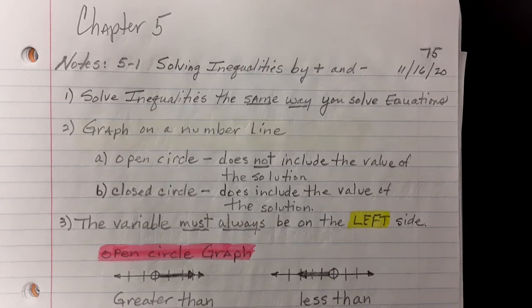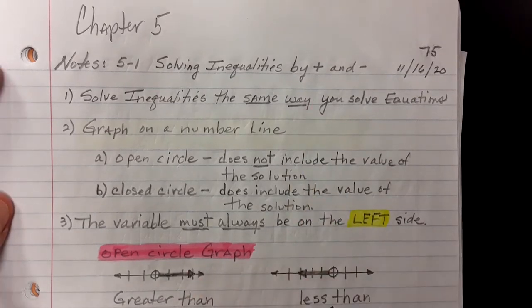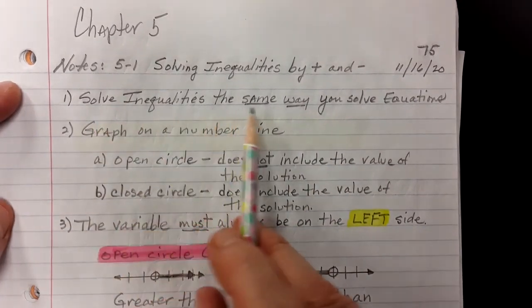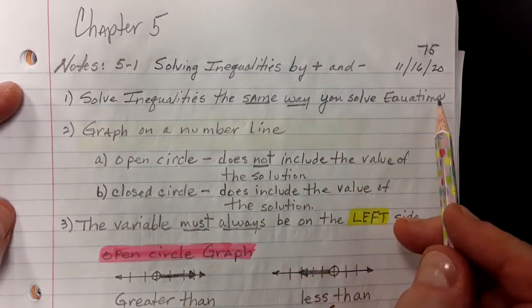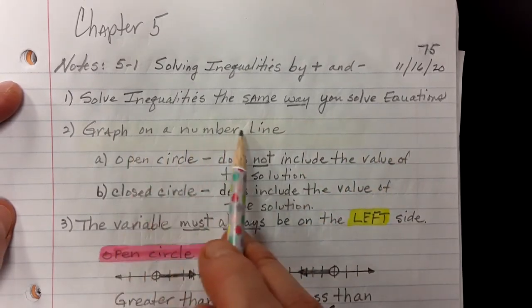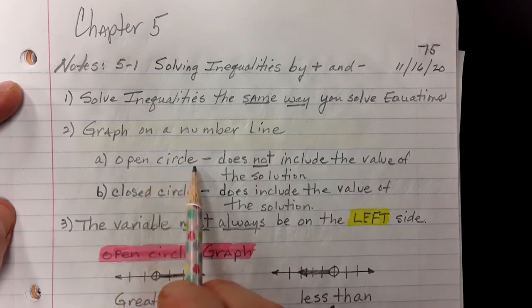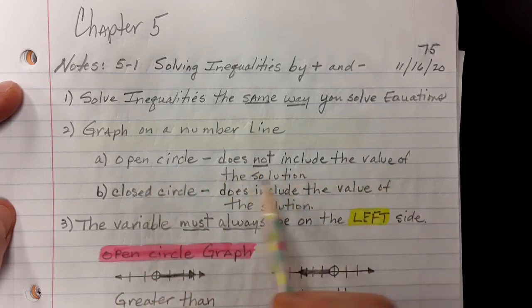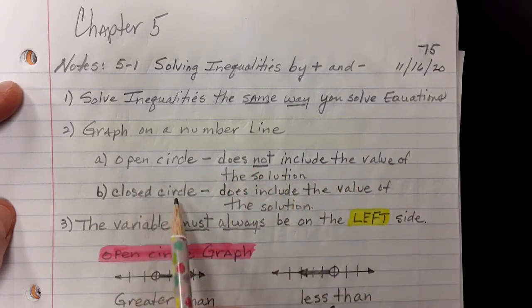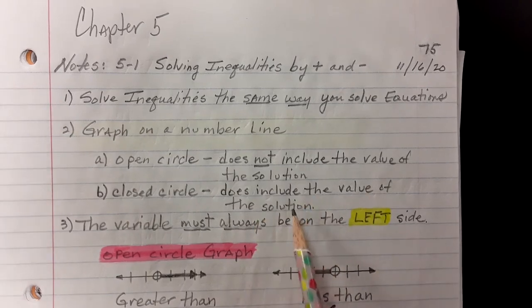Okay, this is chapter 5, section 5.1, solving inequalities with addition, subtraction, multiplication, and division. Solving inequalities is the same way you solve equations. To graph on a number line, an open circle does not include the value of the solution. A closed circle does include the value of the solution.